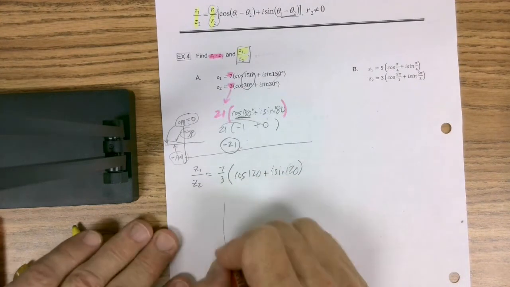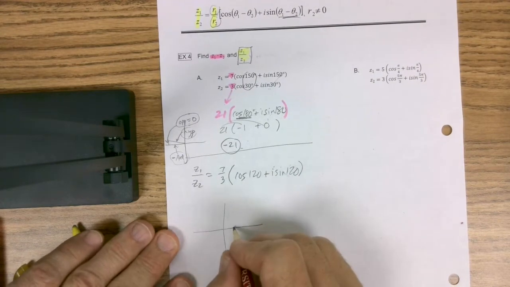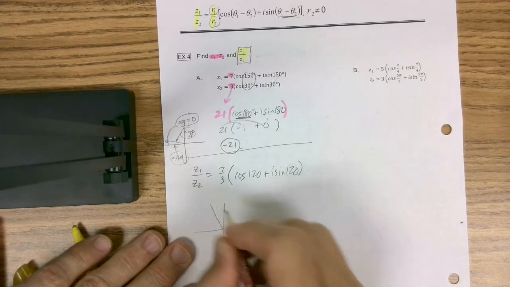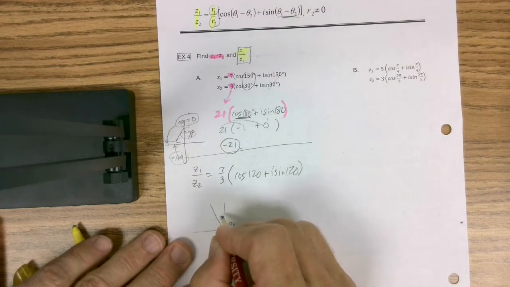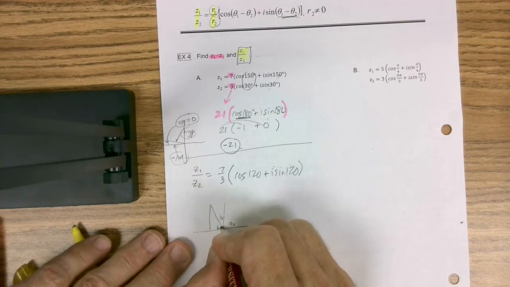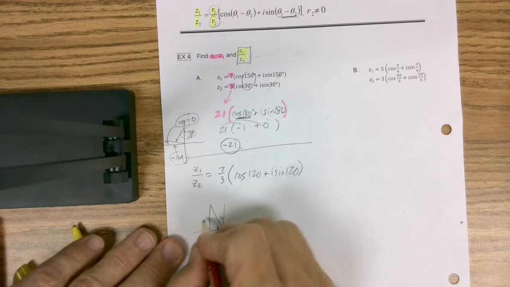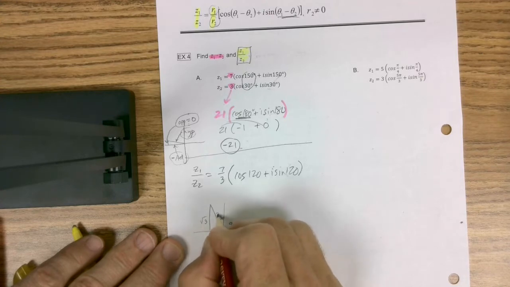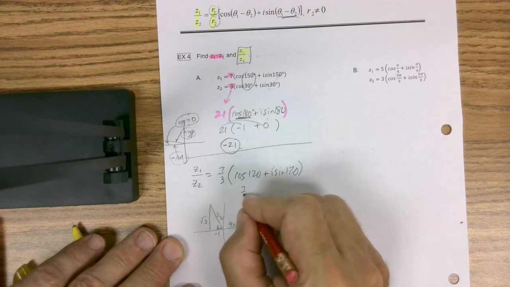So we got to know what 120 looks like. So that's 90 plus 30. Here's my 90, here's my 30, and I finished my triangle, so this is 60. I'm going to make this one -1. This is my square root of 3. That's my 2. So I get 7/3.